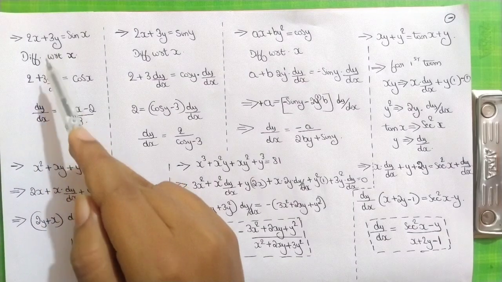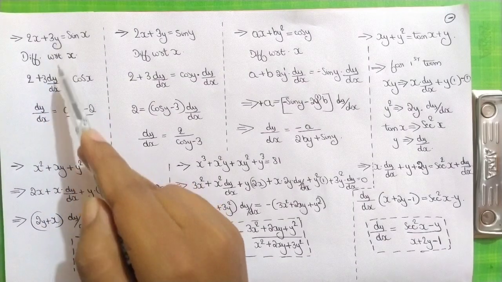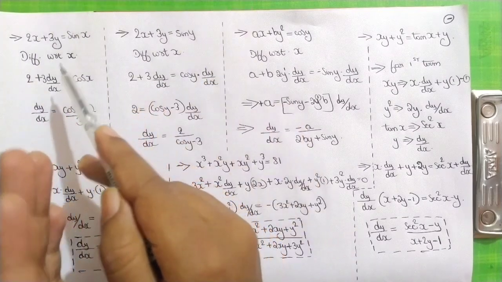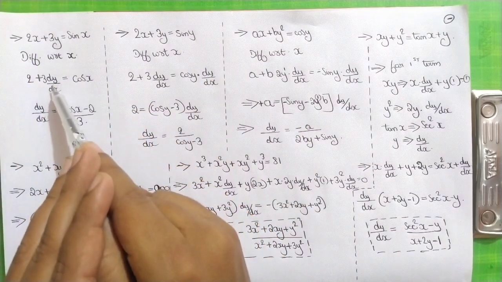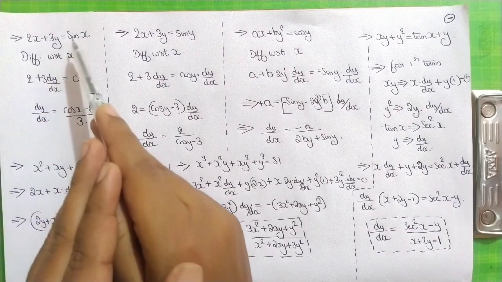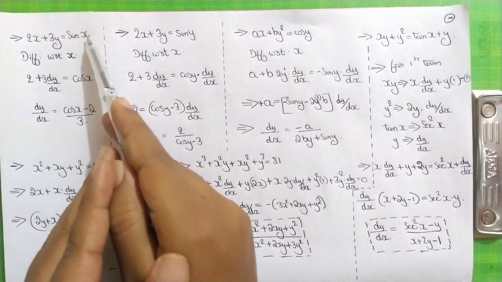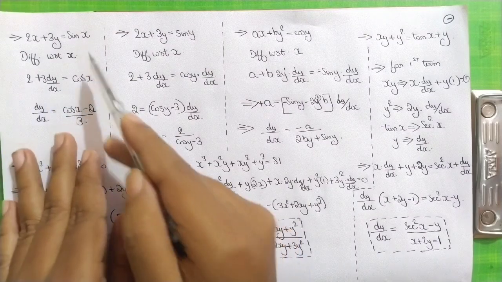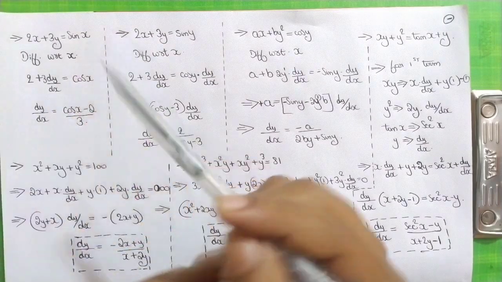Why? Because it's a constant. And y power 1 is given. Y is not taken as x. Why? Because y is a different variable. Y is not an x. So dy by dx, we are differentiating y with respect to x, is the meaning of this, is equal to sin x. Here the variable is x, so there is no need of any dy by dx here. So differentiating sin x will give you cos x.